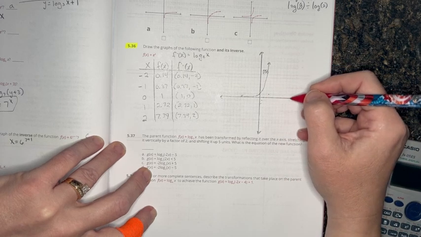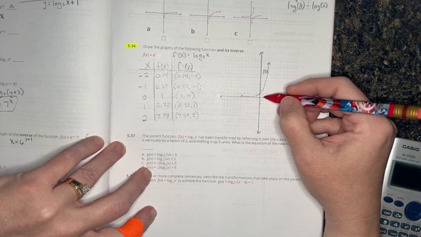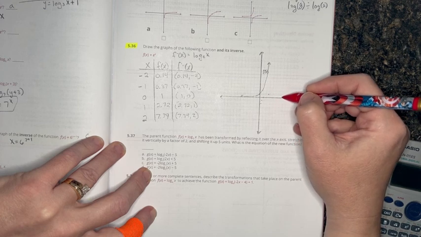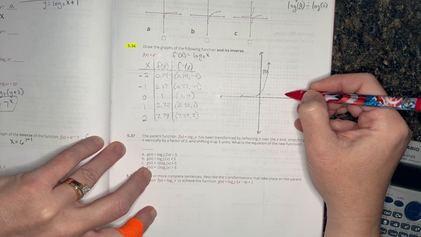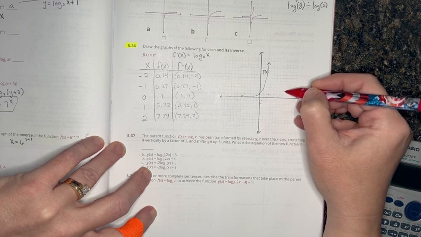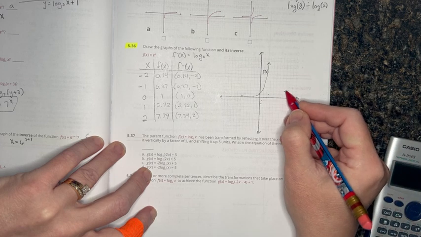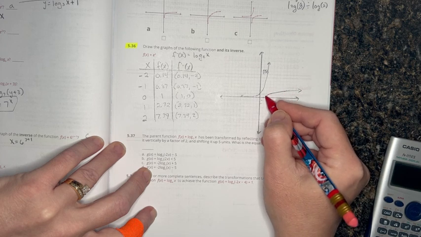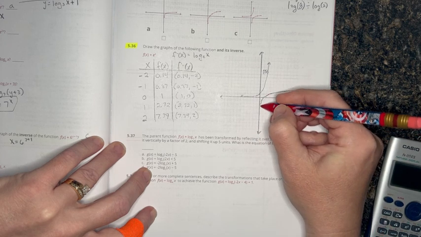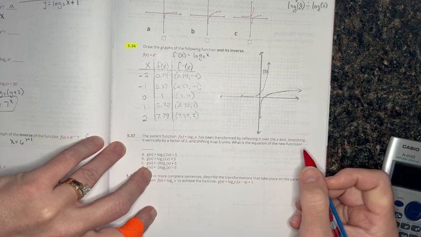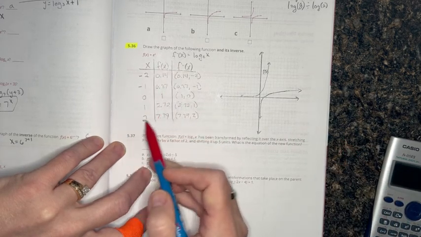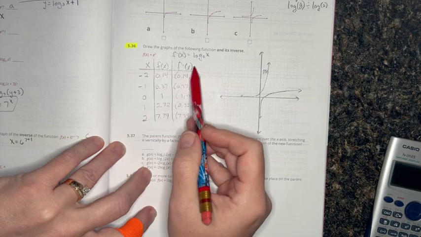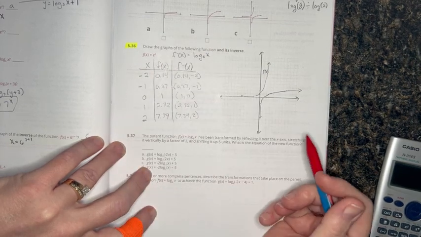And then x is 7.39 and y is 2. So 1, 2, 3, 4, 5, 6, 7.39 and 2. So it looks a little bit like this. All right. So we solved for our points for our original f of x. The inverse is just them switched.